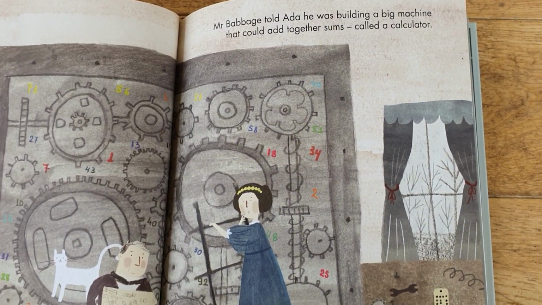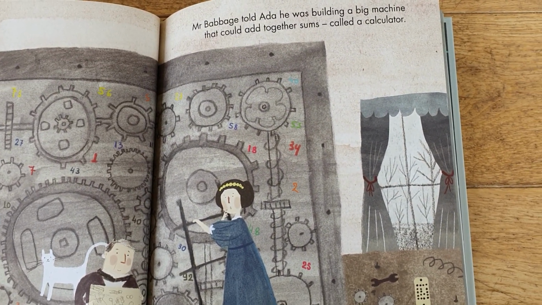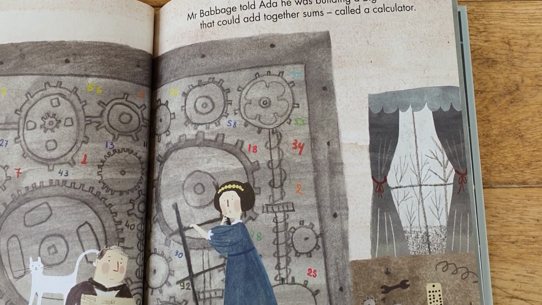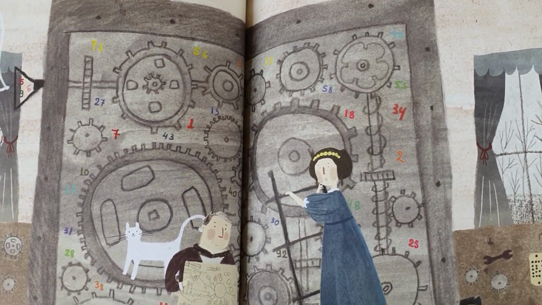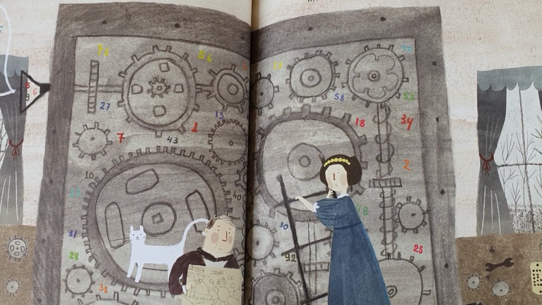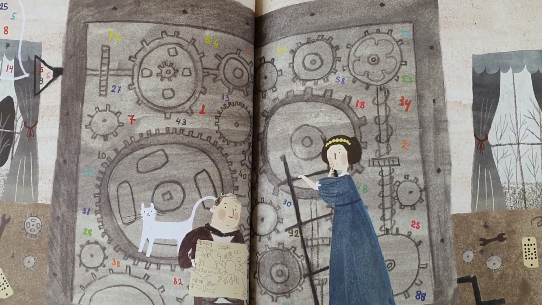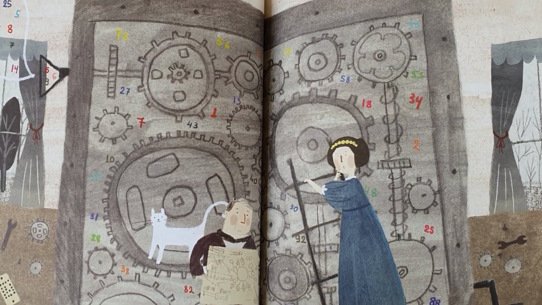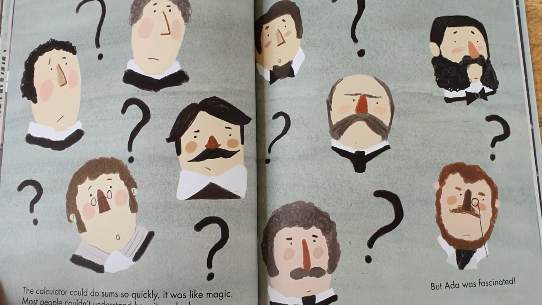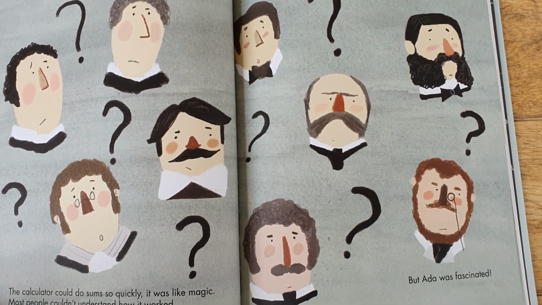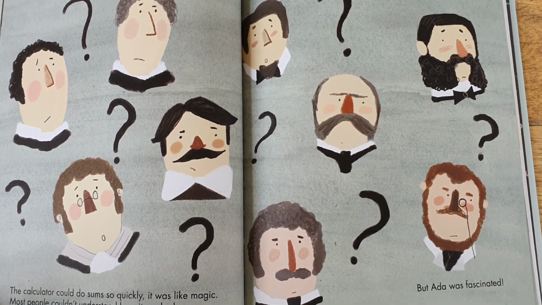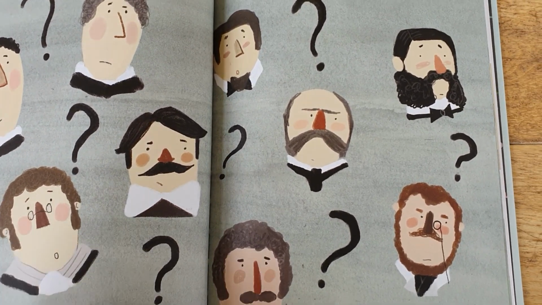Mr. Babbage told Ada he was building a big machine that could add together sums, called a calculator. I think we've all heard of that. But have a look at the calculator back in 1830s. Very different to what it looks like today, isn't it? But this was the beginning of the calculator. The calculator could do sums so quickly, it was like magic. Most people couldn't understand how it worked. But Ada was fascinated.